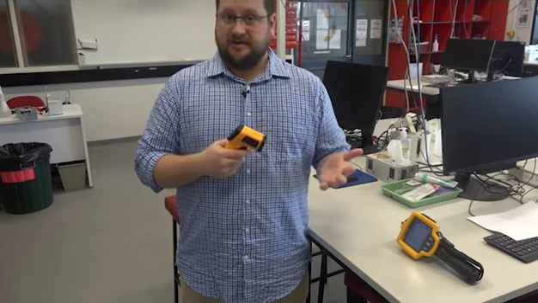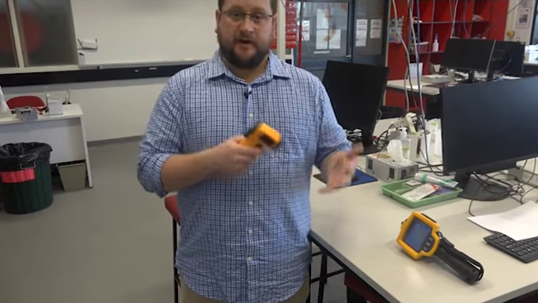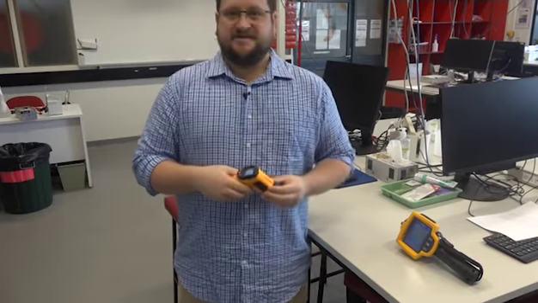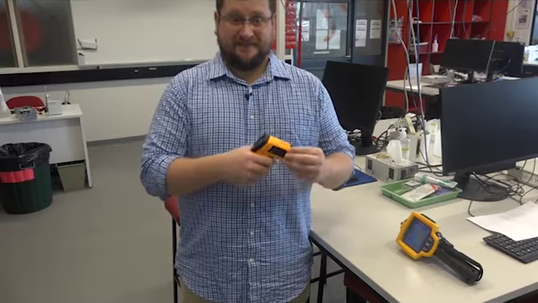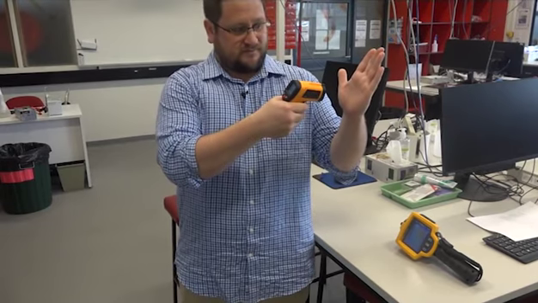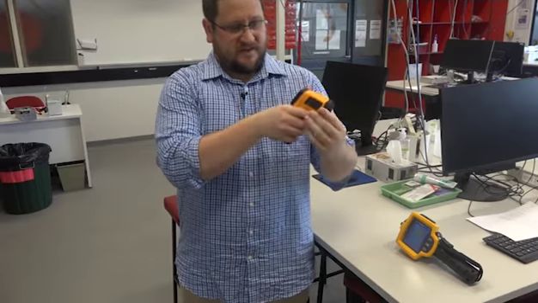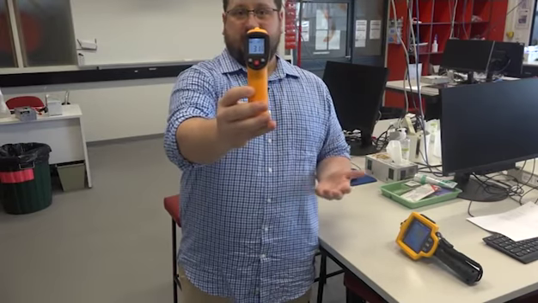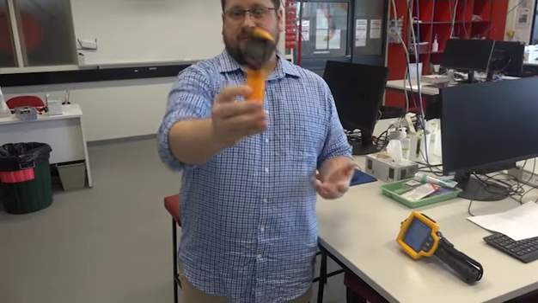That'll give you a red dot, and all you're doing is aiming the device to the point of the body that you want to take the temperature measurement from. So, I'm going to take a measure of surface temperature from the palm of my hand. As you can see, the temperature on the palm of my hand is about 31.4 degrees.